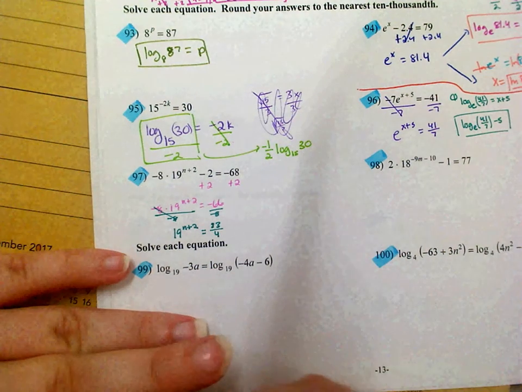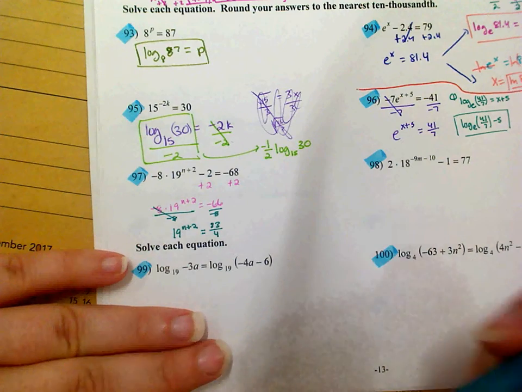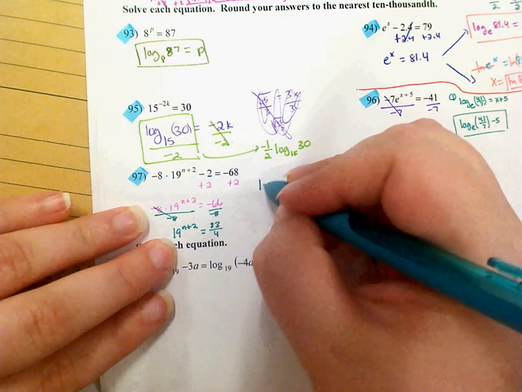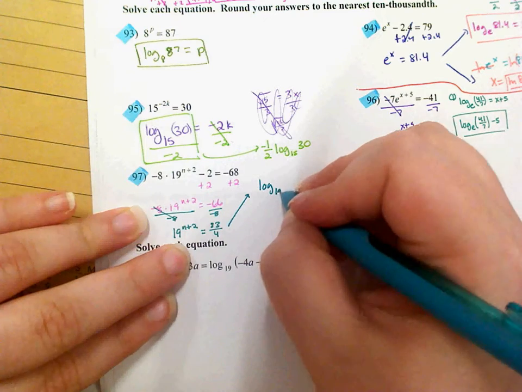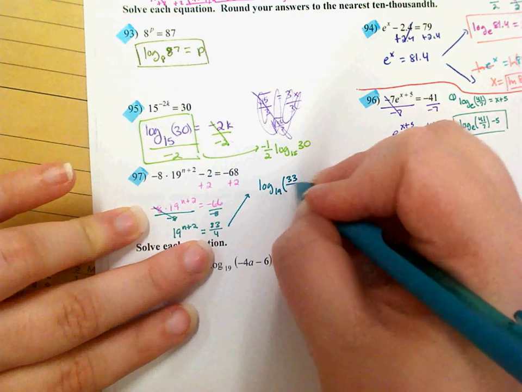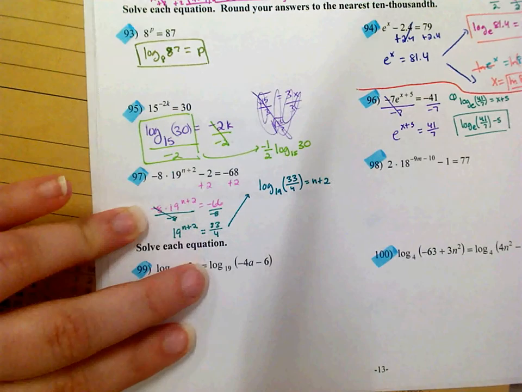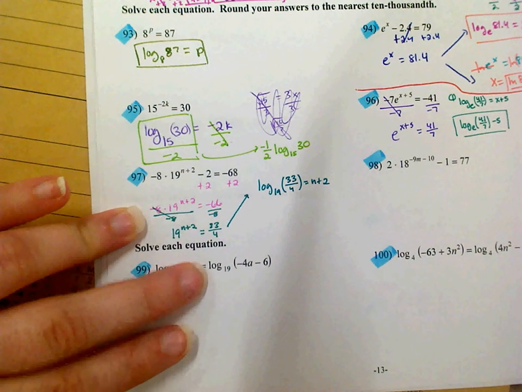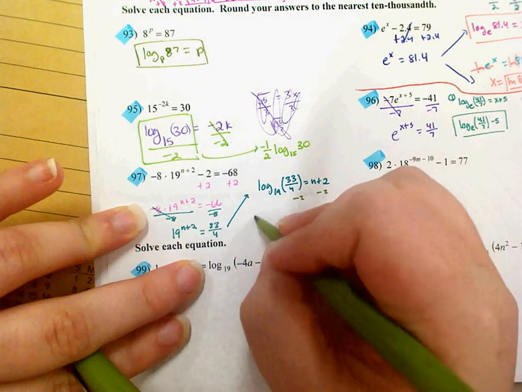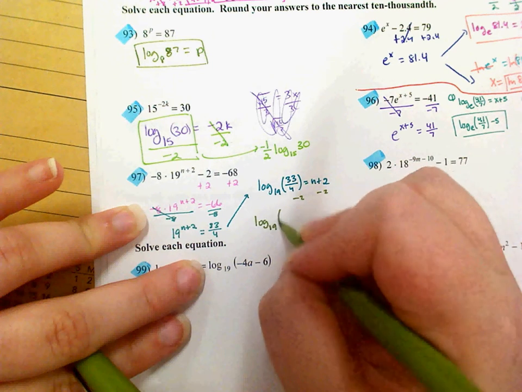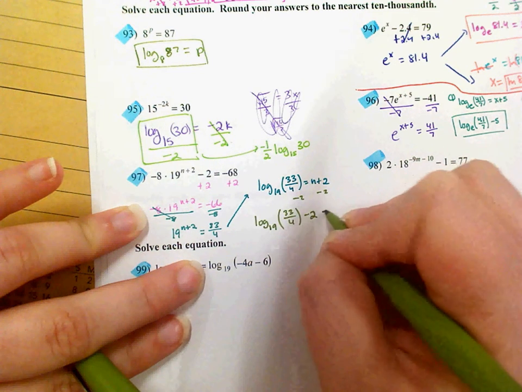I've got an exponential set equal to a number, so convert to a log. Log base 19 of 33/4 equals n plus 2. And then the last thing I want to do is subtract 2. So I have log base 19 of 33/4 minus 2. And that is my answer.